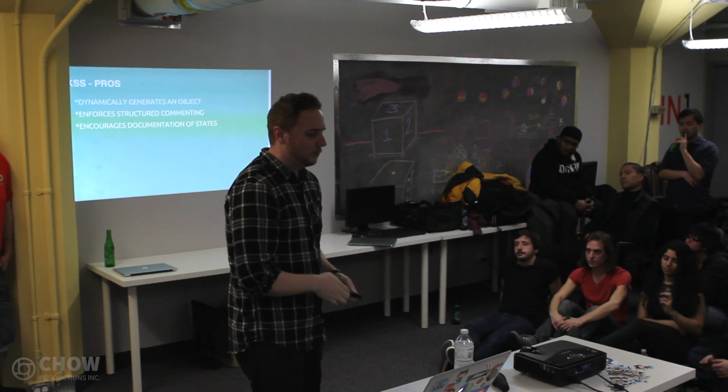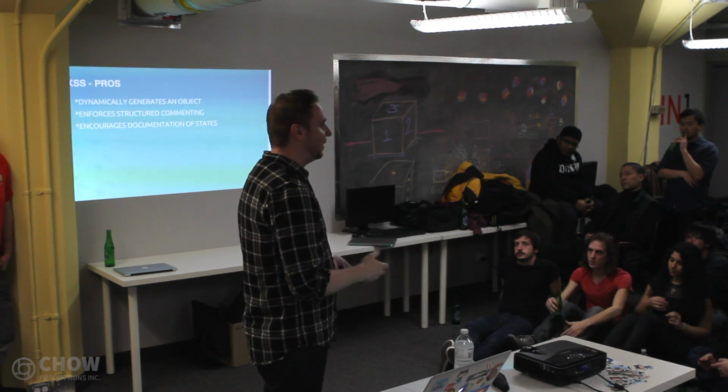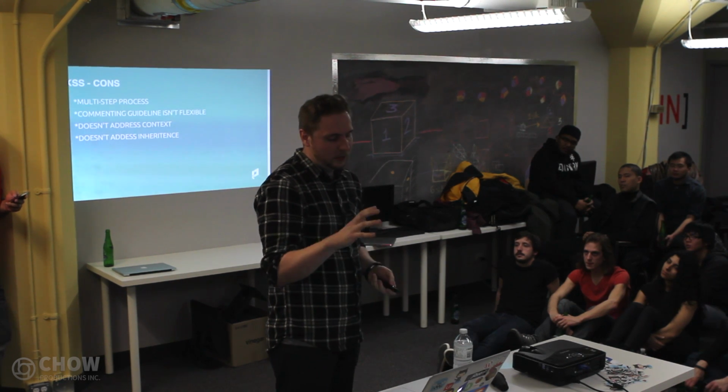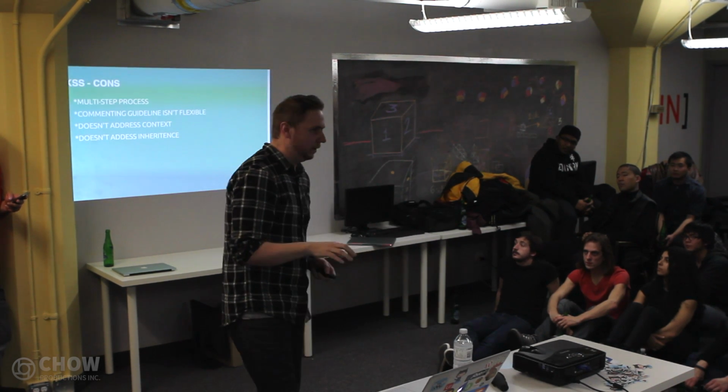CSS, as you know, is great now for doing different transitions and animations, so there's going to be a lot of different states, different classes that get added. It doesn't address the problem of context, and it also doesn't address the problem of inheritance, so styles can inherit from their parents' styles. So those are the cons of KSS.